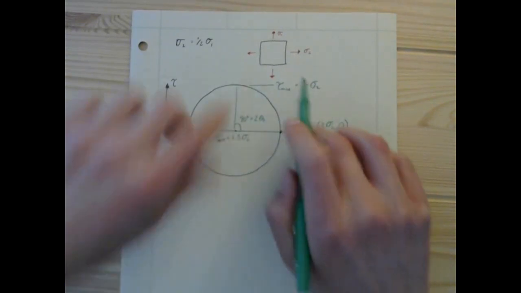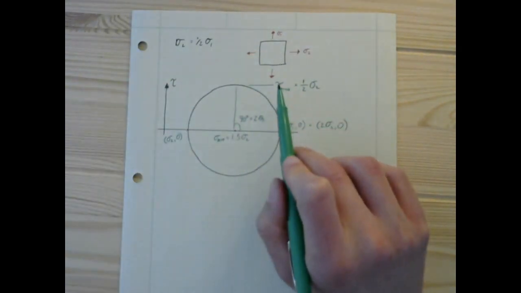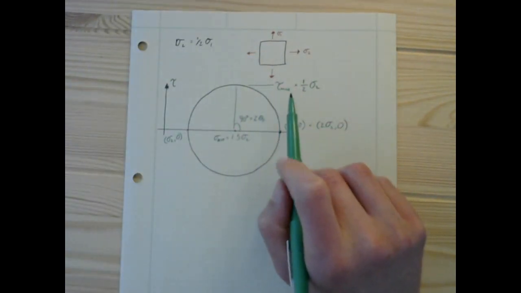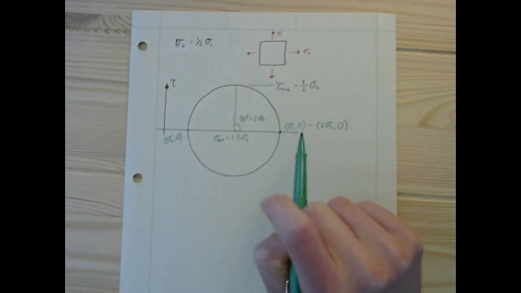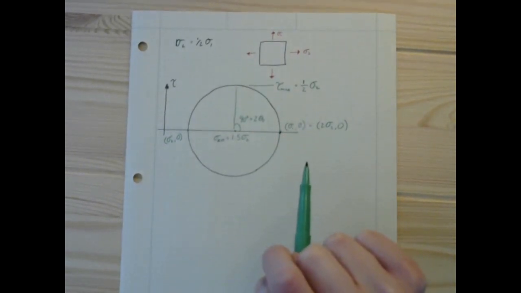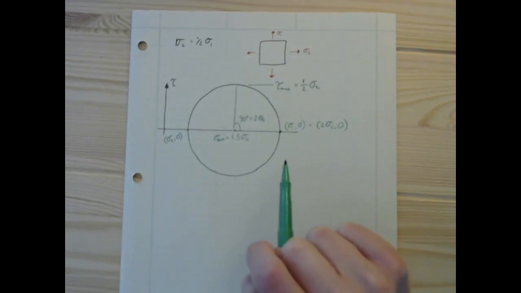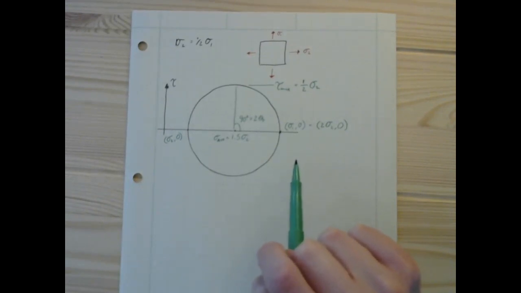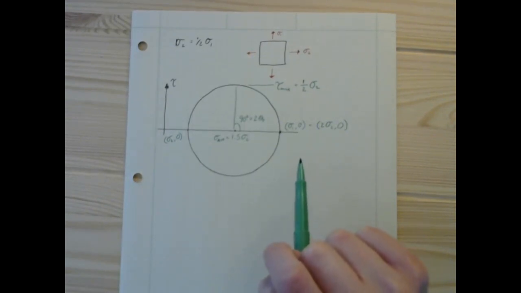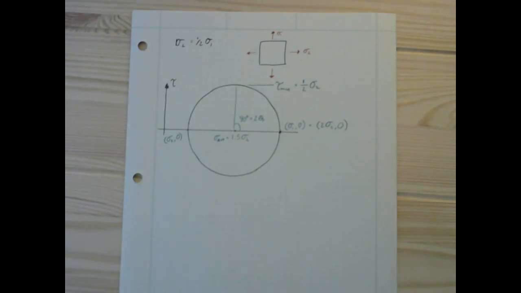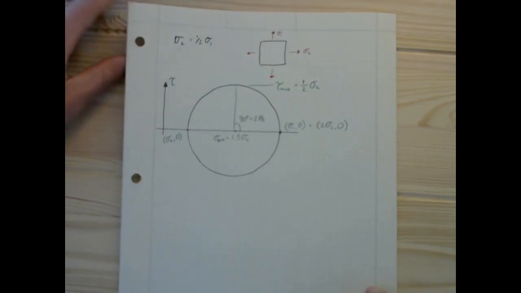So if we rotate our stress state 45 degrees, that's going to be where we get our maximum shear stress, and that maximum shear stress is going to be 1/4 of the hoop stress and 1/2 the longitudinal stress. And that's going to hold for all cylindrical pressure vessels.